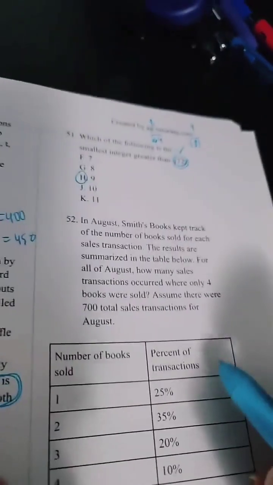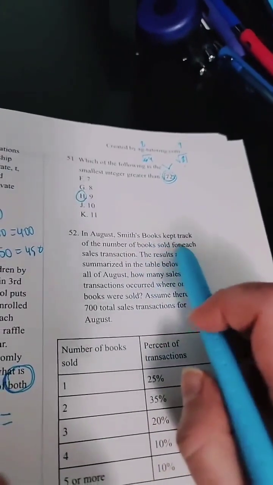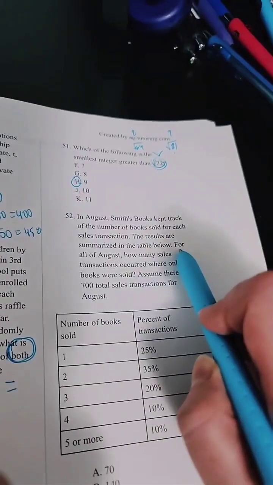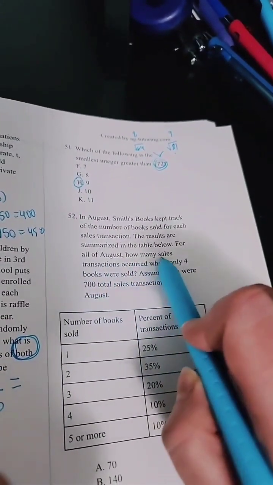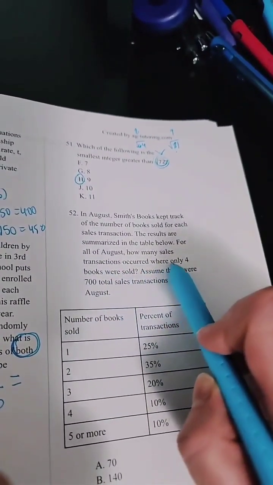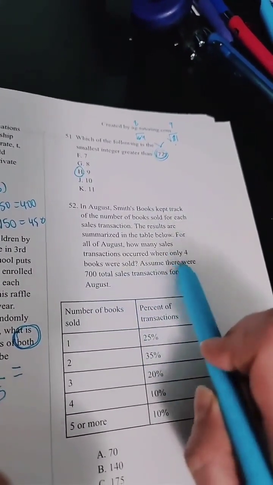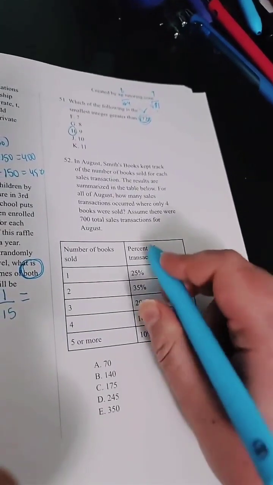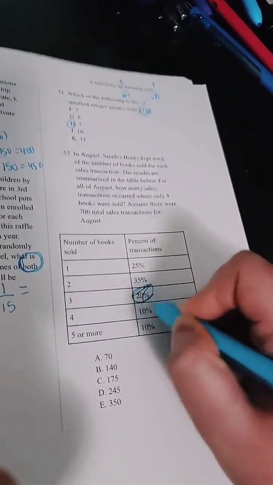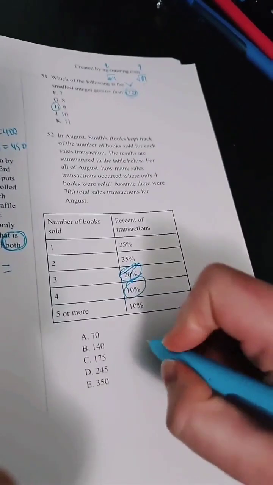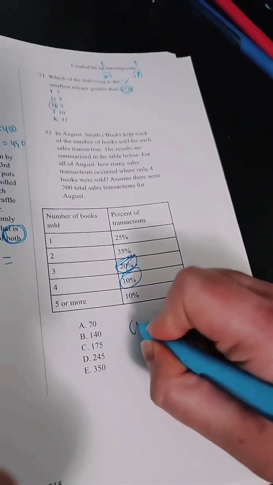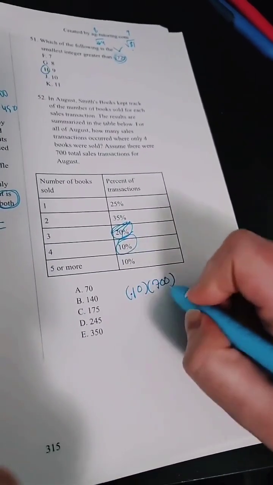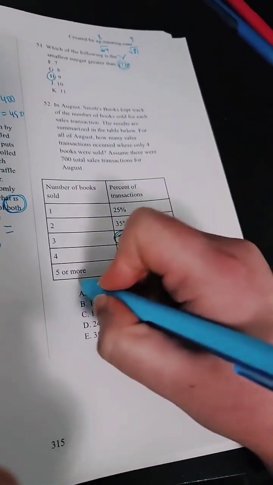So then let's go to number 52. In August, Smith's Books kept track of the number of books sold for each sales transaction. The results are summarized in the table below. For all of August, how many sales transactions occurred where only 4 books were sold? Assume there were 700 total sales transactions for August. So only 4 books sold. Percent of transactions would be, that's 3. 4 would be 10%. So 10% of the total transactions, so it would be 0.10 times 700. So 0.10 times 700, that would just be 70, so A.